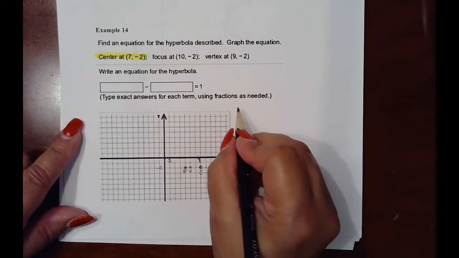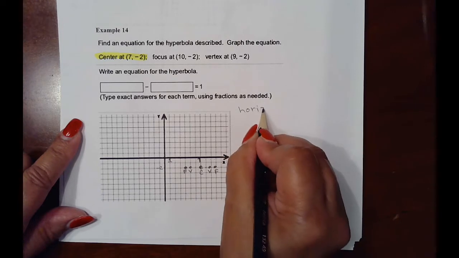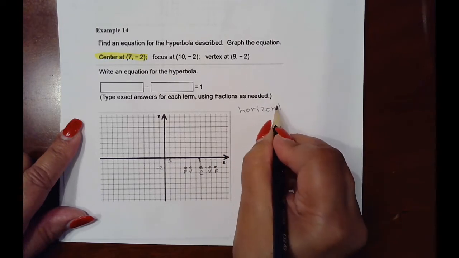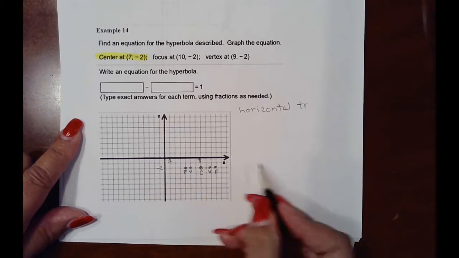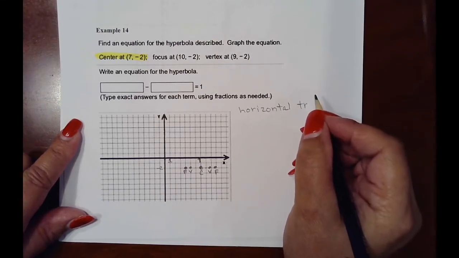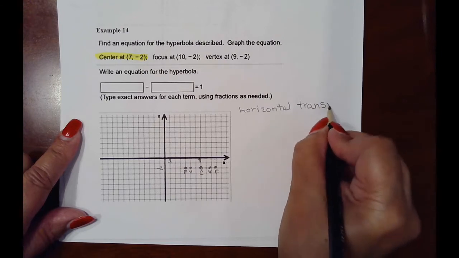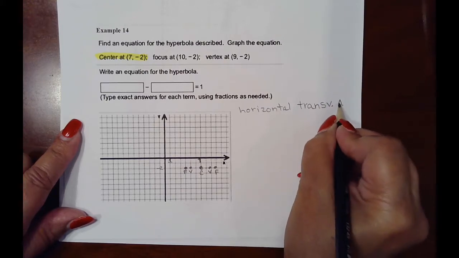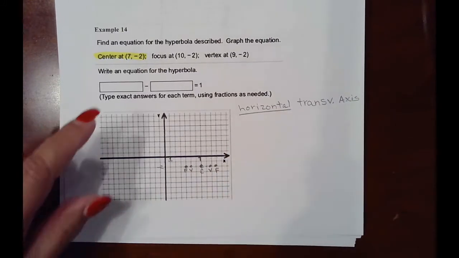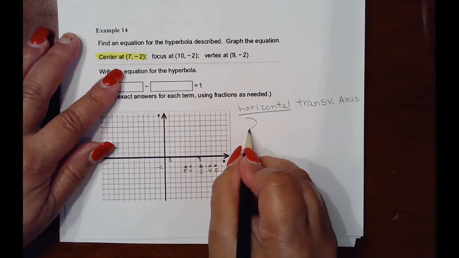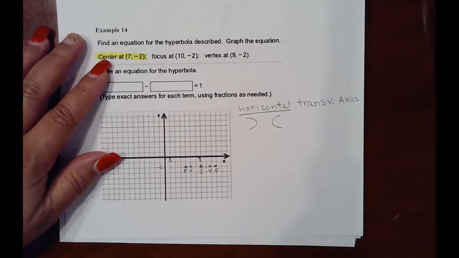Everything is lined up horizontally. So there is a horizontal transverse axis, and you can tell by the way the center, the vertices, and the foci line up. And because there's a horizontal transverse axis, that just means that the branches open up horizontally from the vertices.